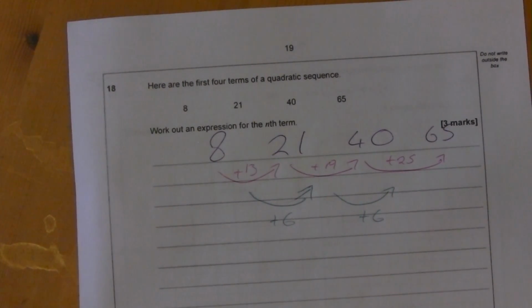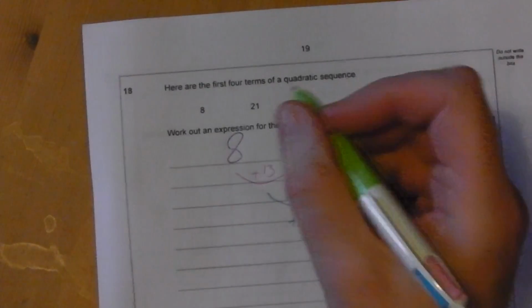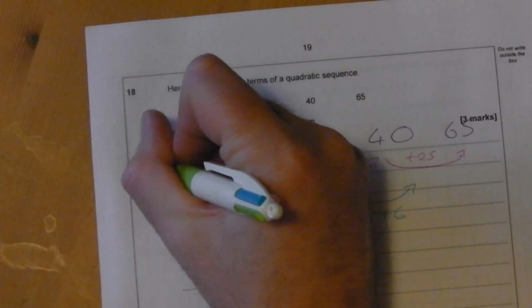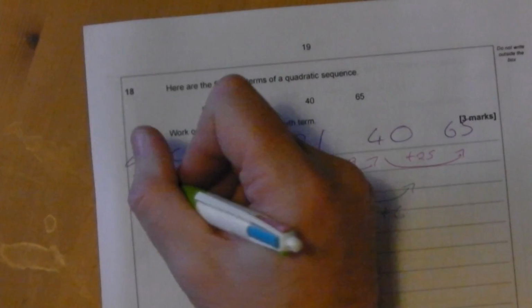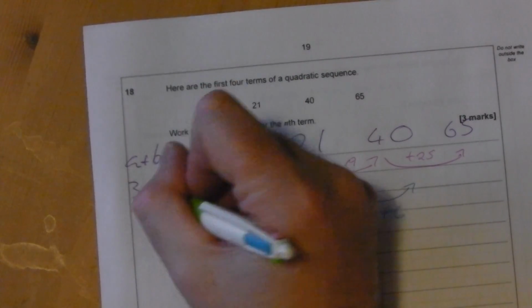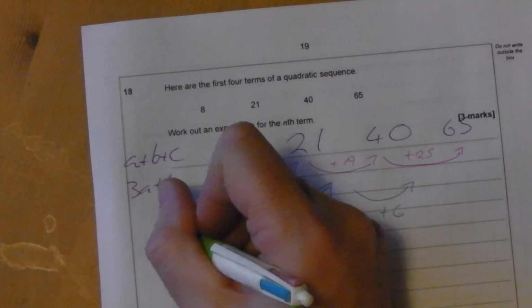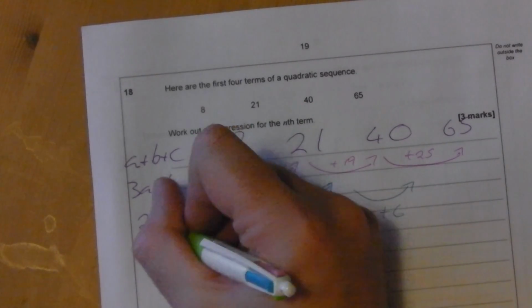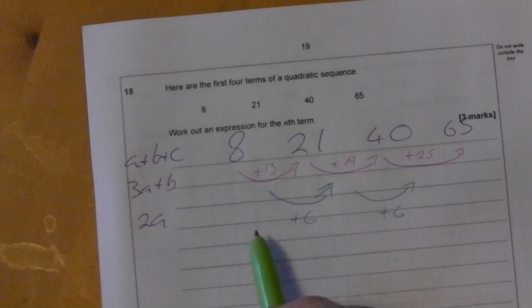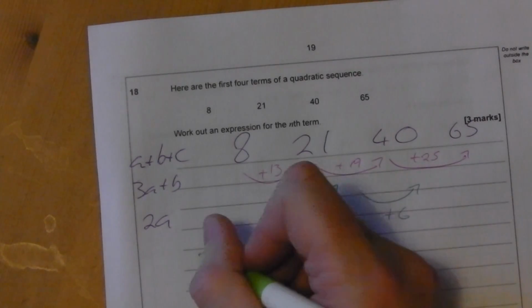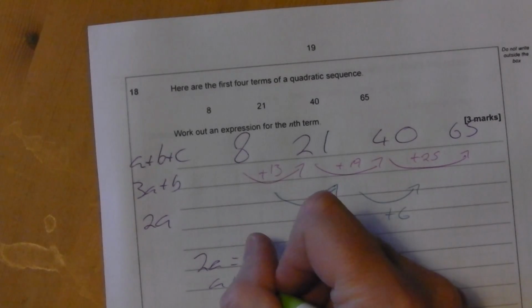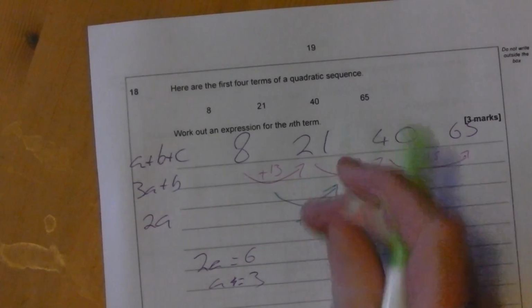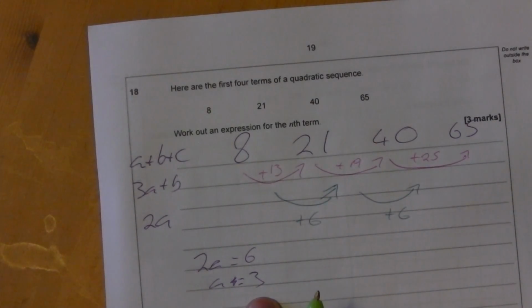Now, there's a particular thing we have, and you recognise this by now. So we can say, up here, we'd have A plus B plus C. The next line would give us 3A plus B, and the bottom line of it is 2A. Now, for this one, if we say that 2A equals 6, that means A must equal 3. So we've now got the value of that.